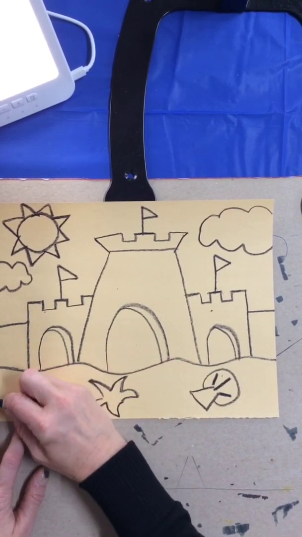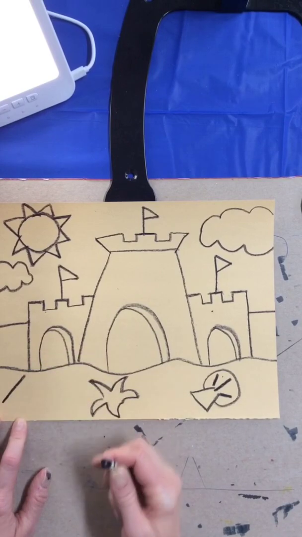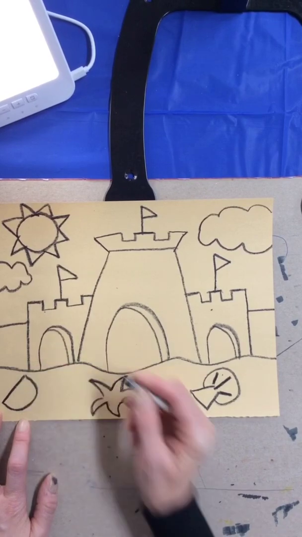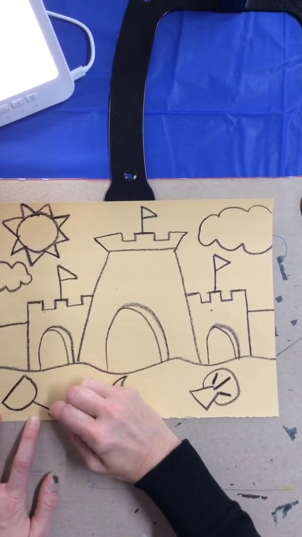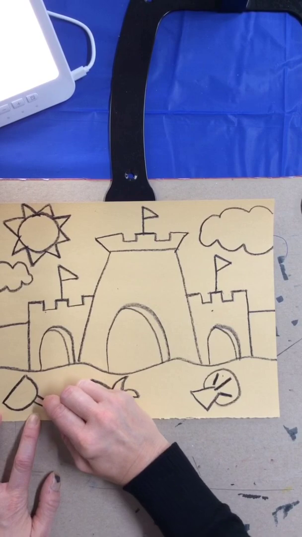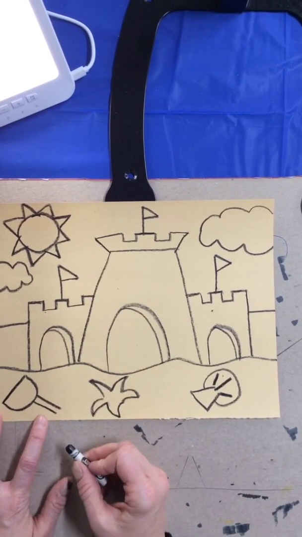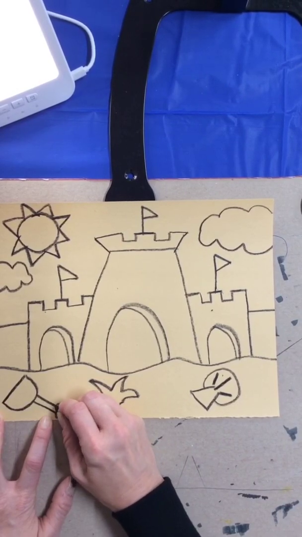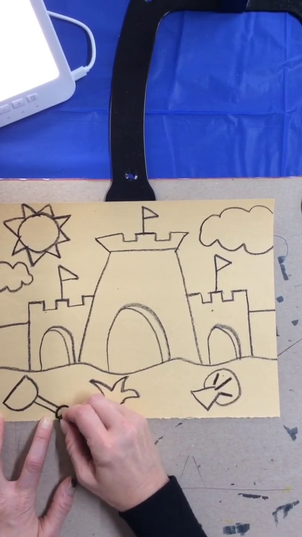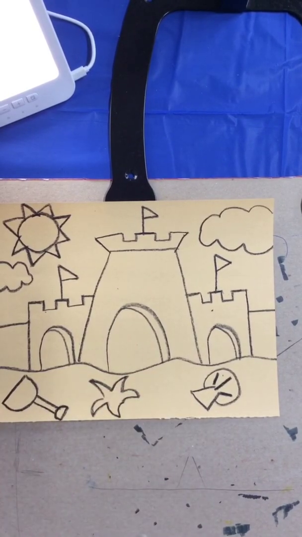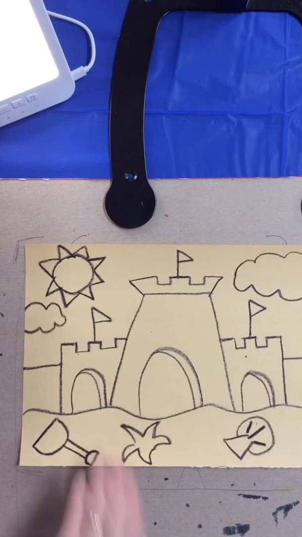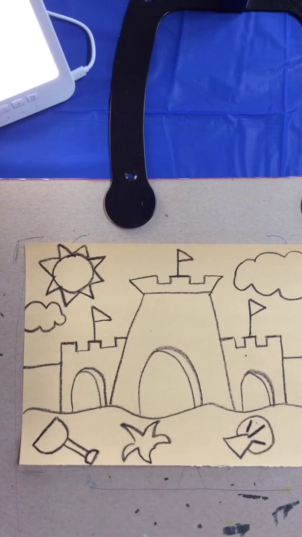And the shovel. You're going to make a straight line with a curved line underneath. Then 2 parallel lines, straight line, and then you're going to make the handle, which is a curved line and a straight line, little half circle. Okay, boys and girls, we just drew the whole sandcastle. Look at how awesome that is.